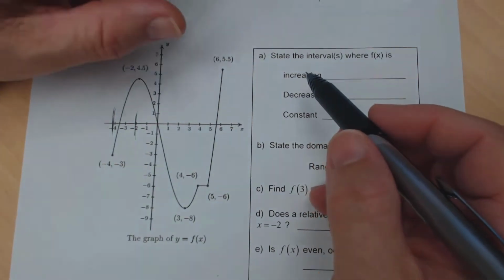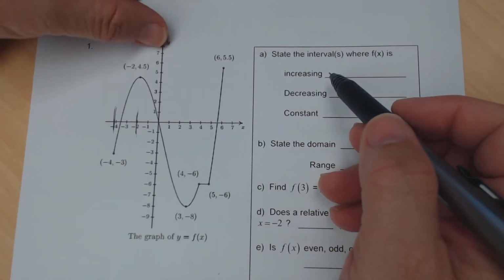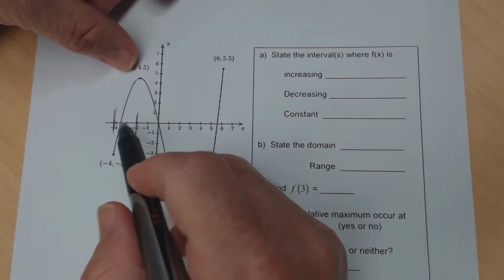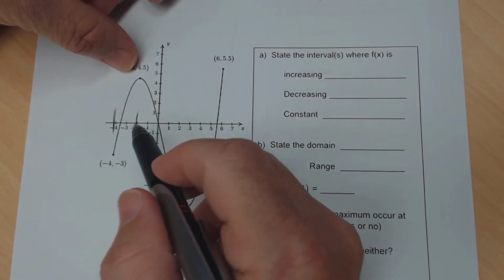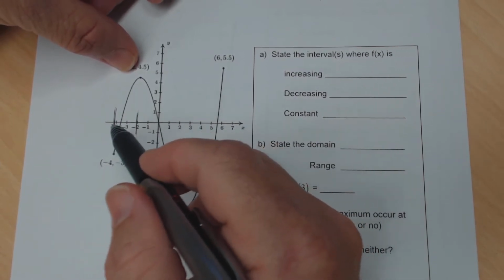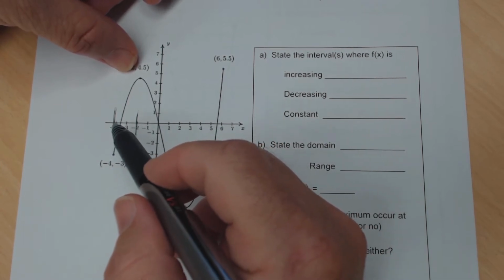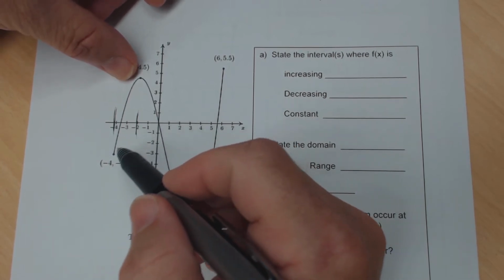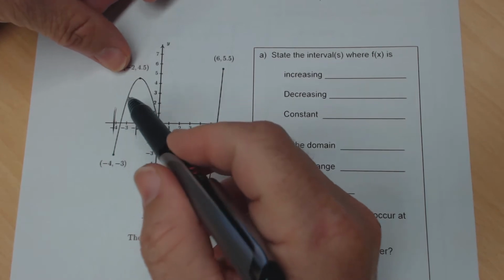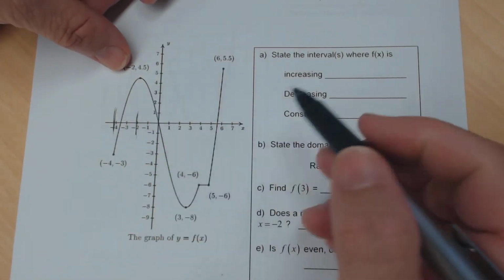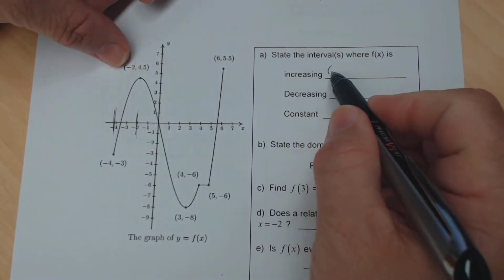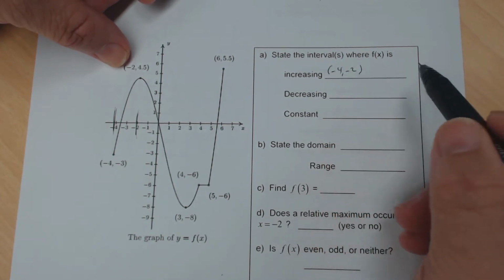Now remember, you have to put your x values here, your values of the domain. That's why you put intervals or lines on the x-axis to denote where those intervals are. So from x equal -4 to x equal -2, my y values are increasing. f of x is increasing. So you're going to say -4 to -2.